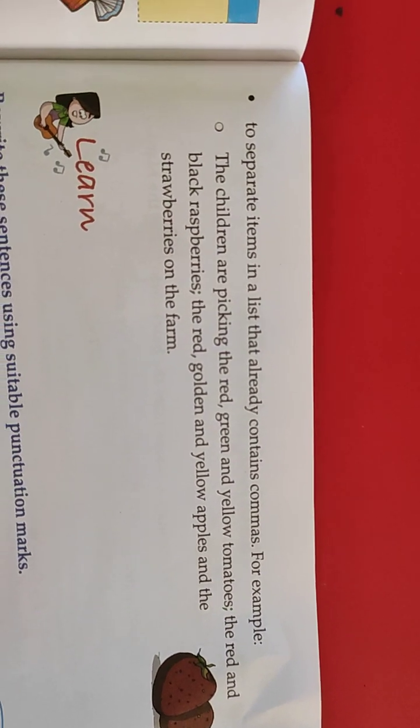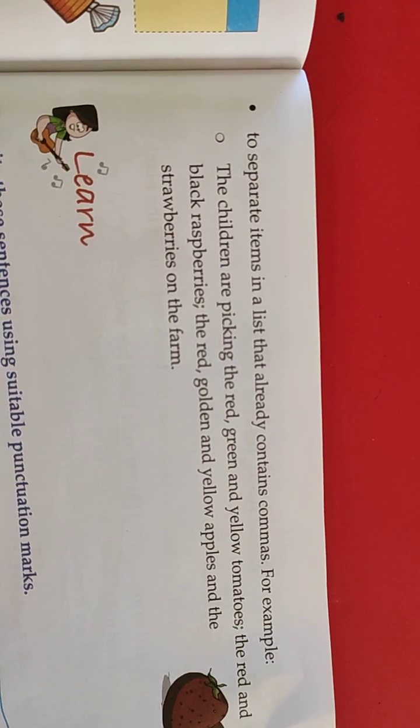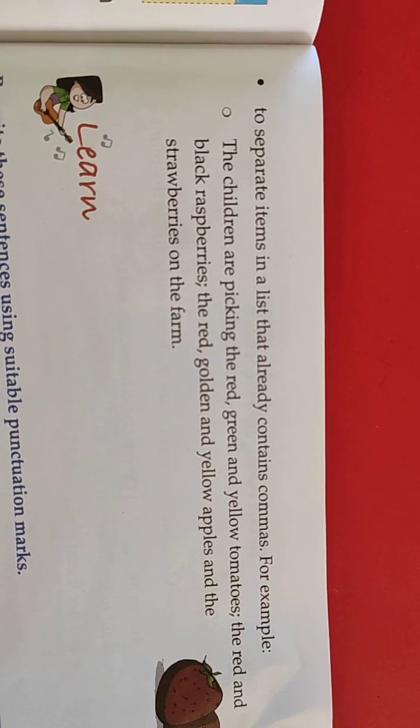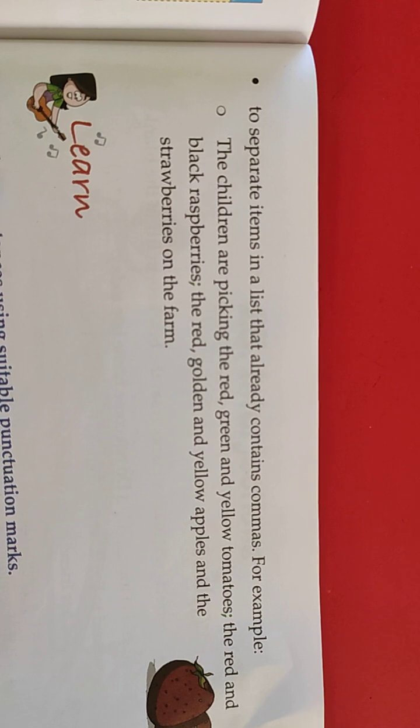Okay, and the theory part is complete for this chapter. I hope you understood it well. If any confusion, do make a note and ask me tomorrow.